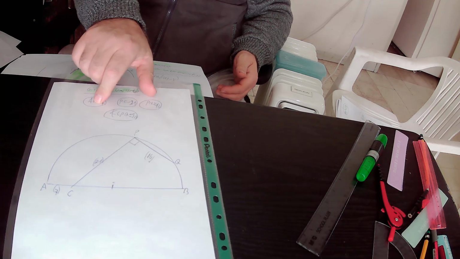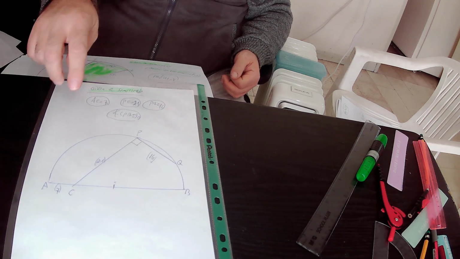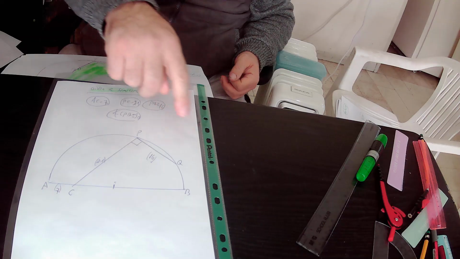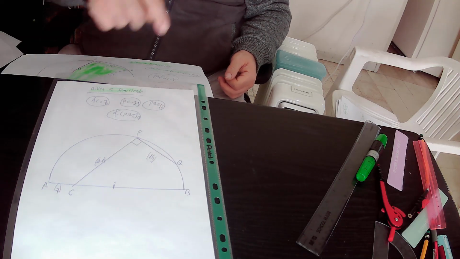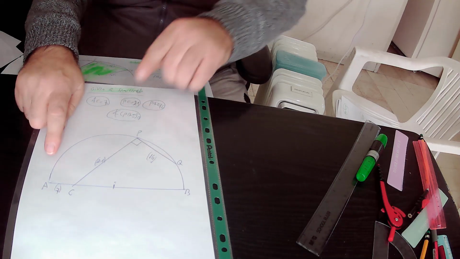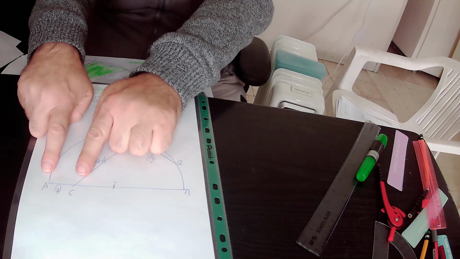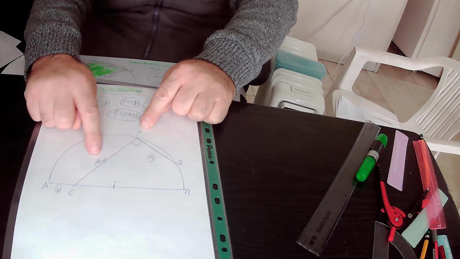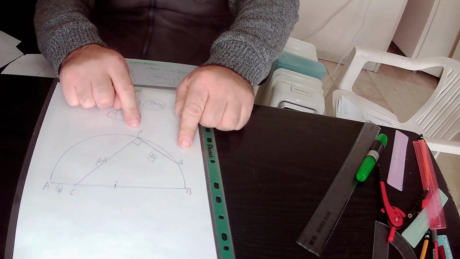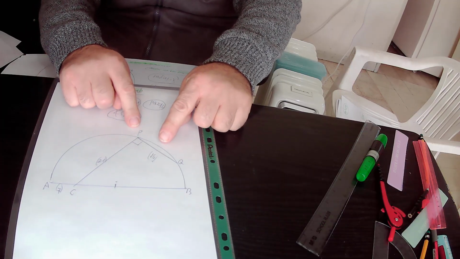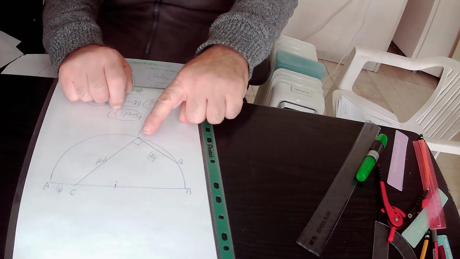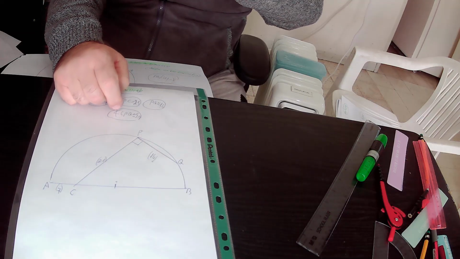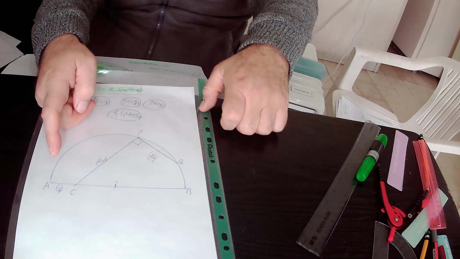In the second question, our task was to find the area of this semicircle APQB. Here we have a semicircle. This is the short line segment AC, which equals 7 inches. This is line segment CP, which equals 21 inches. This is line segment PQ, which equals 16 inches. This is the right angle CPQ. Again, our task was to find the area of this semicircle APQB.